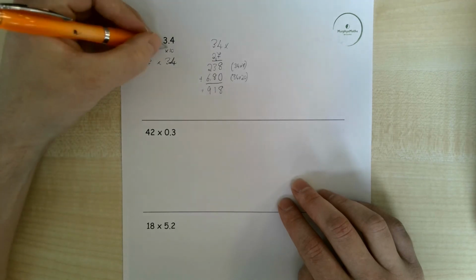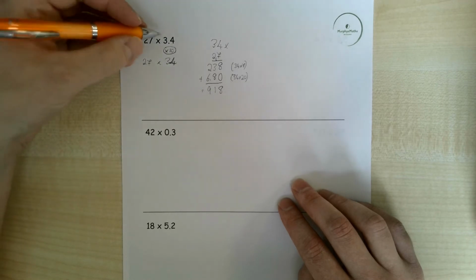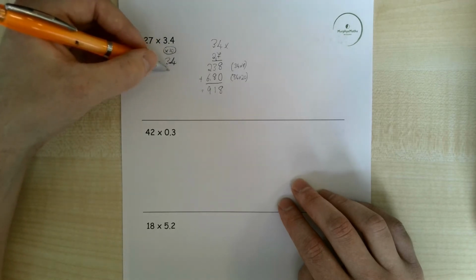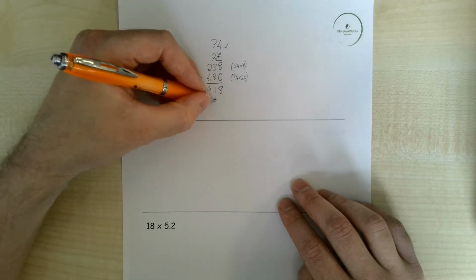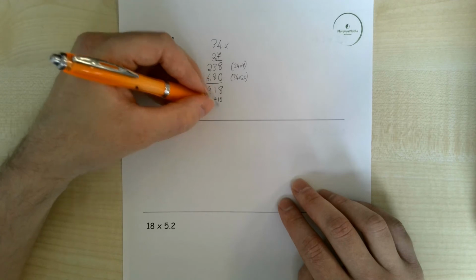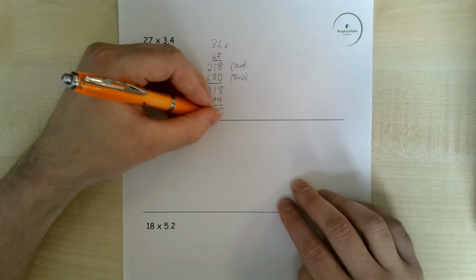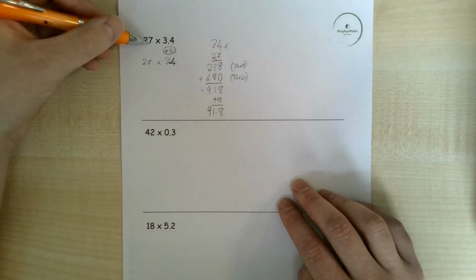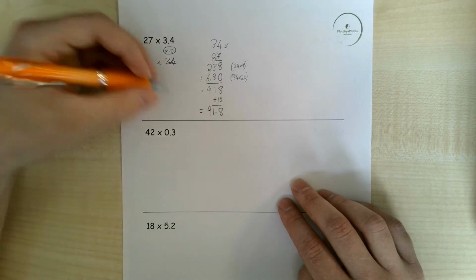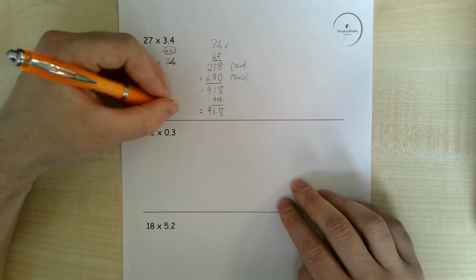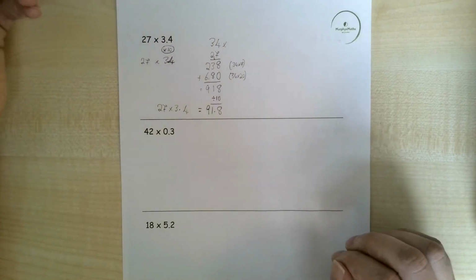If you recall, I cheated a little bit earlier. I multiplied by 10 to make it easier. So what I'm going to do is reverse that now and do the opposite. The opposite of multiplying by 10 is dividing by 10. So if I divide my answer by 10, it gives me 91.8, which you recall I said roughly our answer should be about 90. So our answer to 27 multiplied by 3.4 is 91.8, like so.